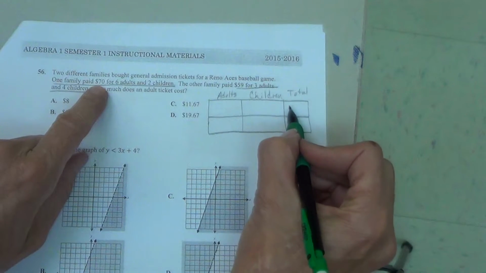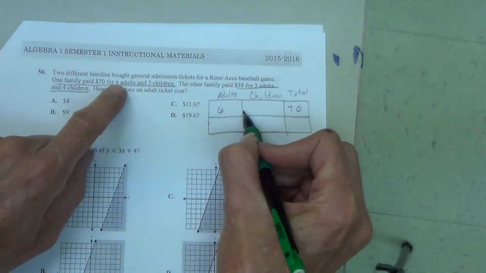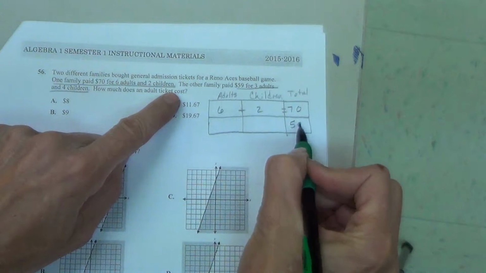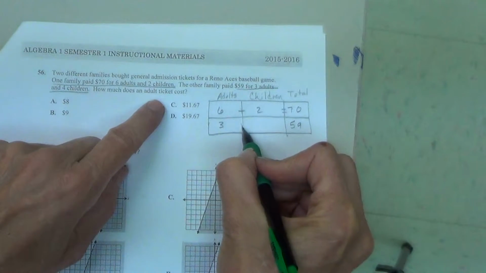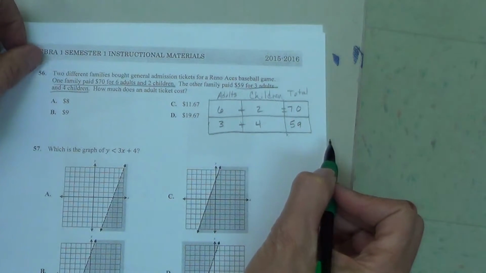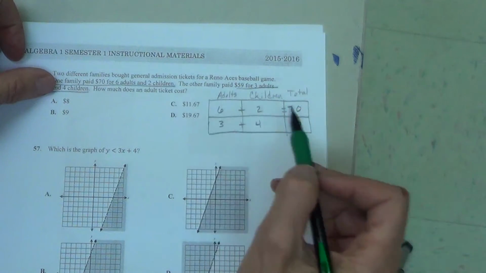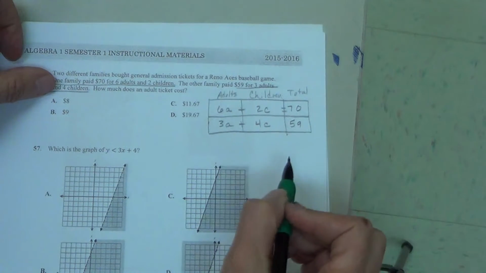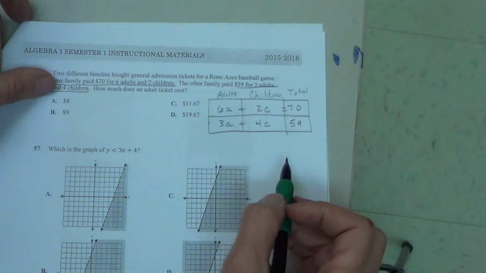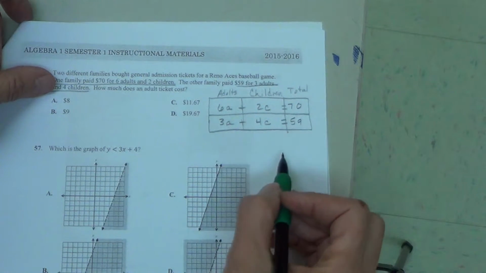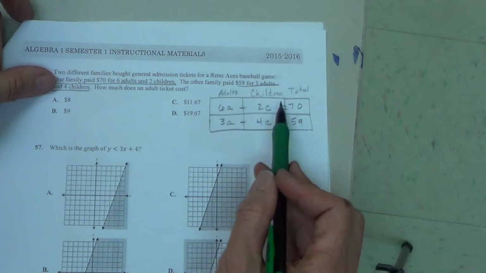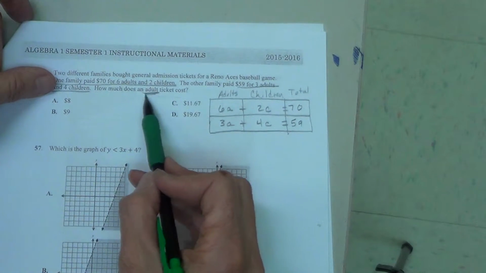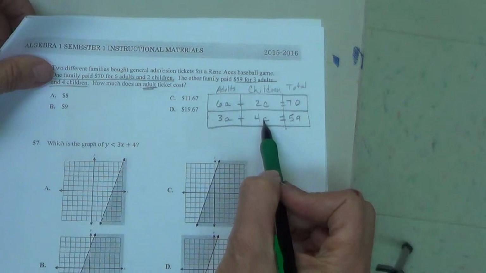So one family, it says they paid $70 for 6 adults and 2 children. The other family paid $59 for 3 adults and 4 children. Okay, it says how much does an adult ticket cost? Let's just label the adult tickets A, children's tickets C, and if you remember in class doing elimination, that's what we're going to choose to do here. We want to wipe out the children's option so that we can just solve for the adult because we're asking on the adult ticket.